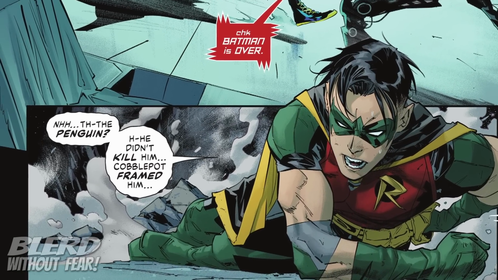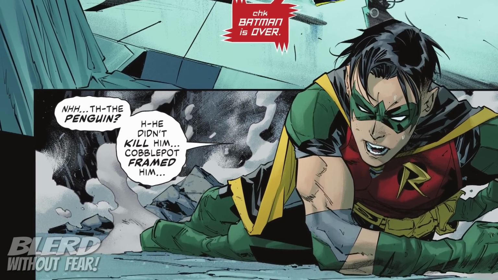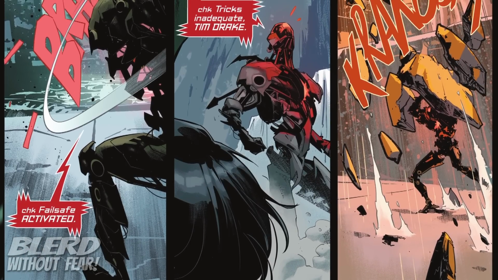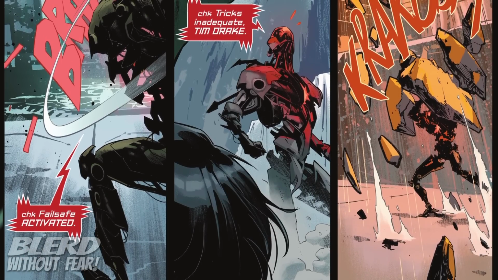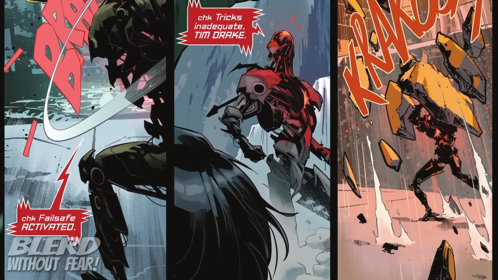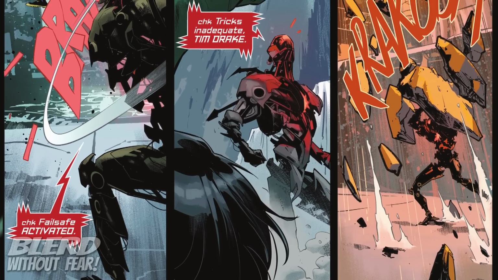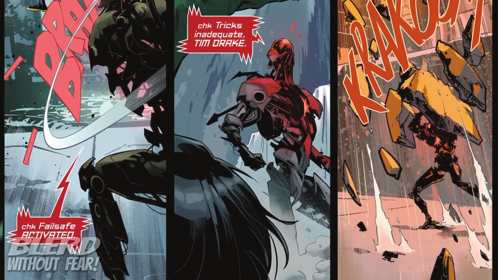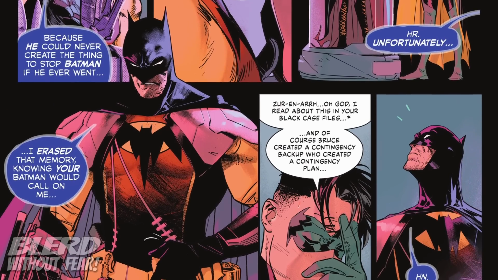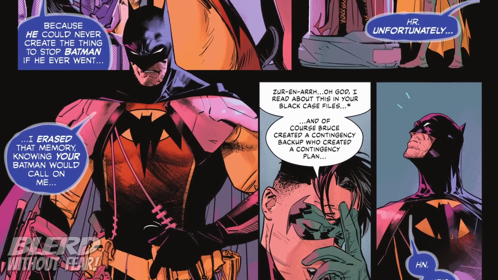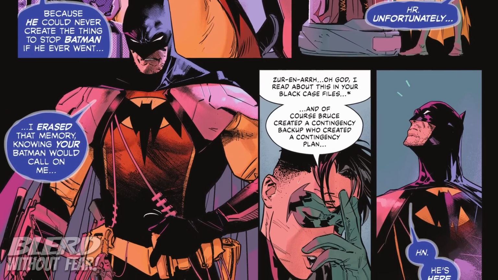which would lead me to believe that this FAILSAFE does not have any investigative capacity when it comes to fact-checking anything that it's been told or fed, which I guess is why it's called FAILSAFE and not fact-check. All FAILSAFE knows is Batman crossed the line, therefore Batman must be destroyed. And the reason why this is actually so deadly to the Batman of zur-en-arrh is because he doesn't remember how to destroy the FAILSAFE, and that's kind of the point.